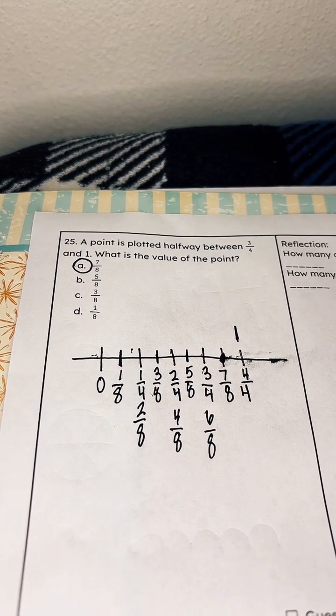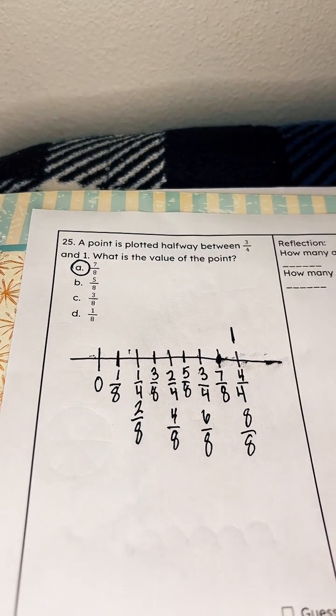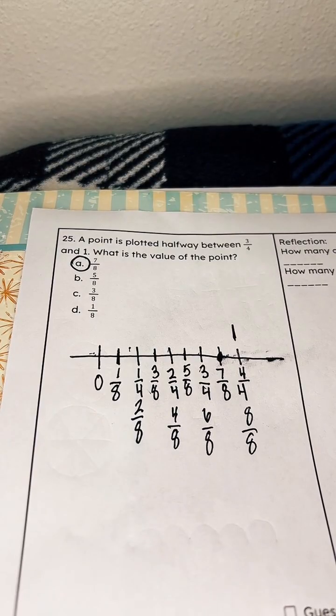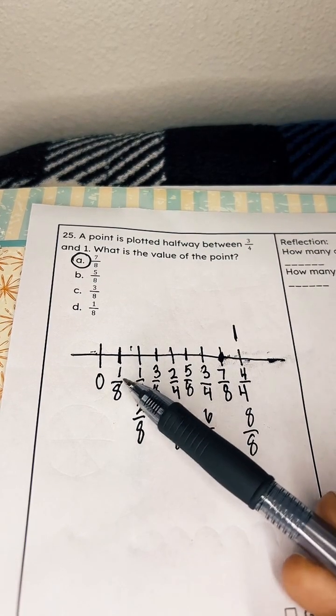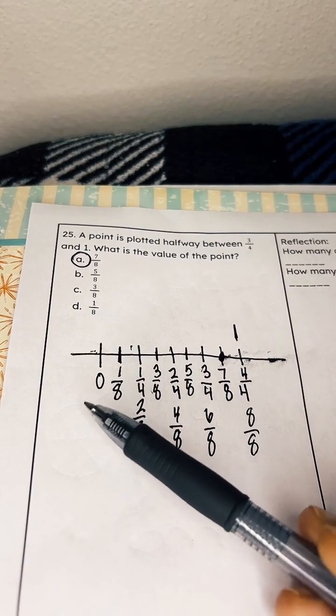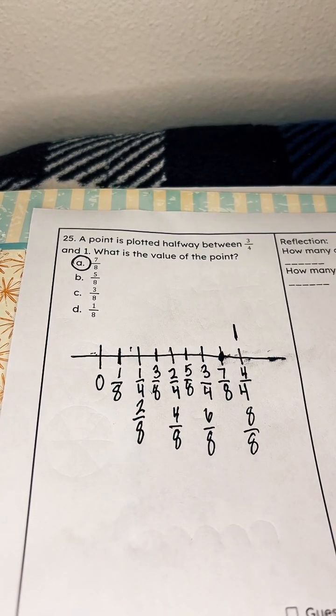And that's how we see it visually on the number line. And here would be 8/8. So if you can remember, between 1/4, I guess, okay, that was some good guessing, okay? Between here, you would get 1/8. Great work, you guys. Great work.